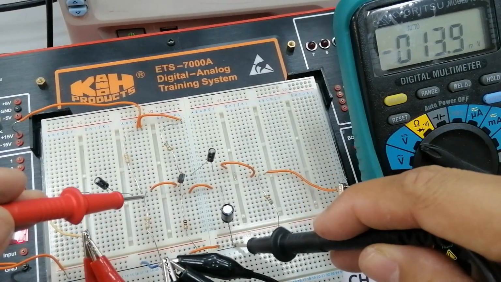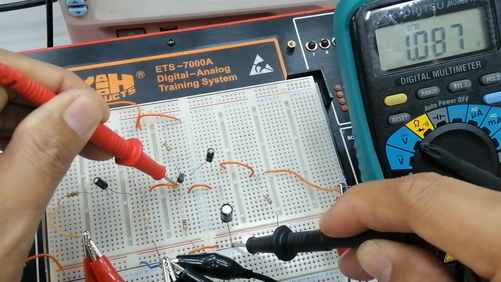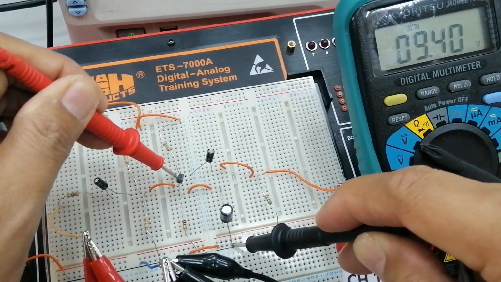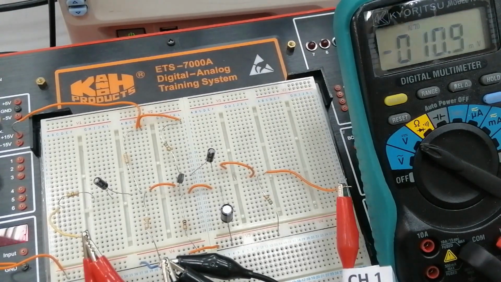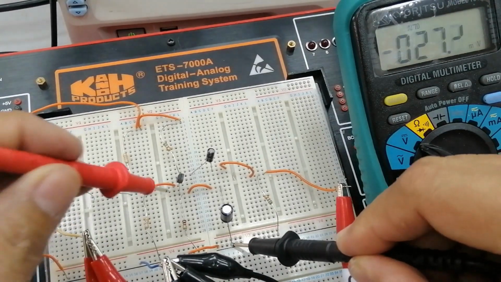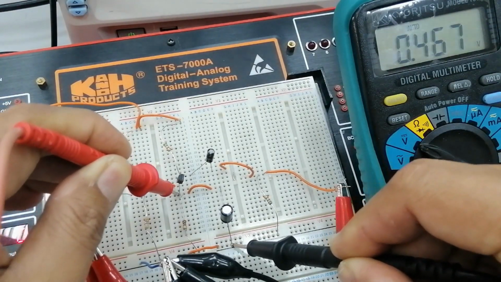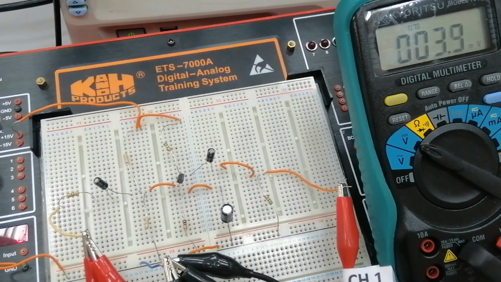From this ground up to the base here, VB is 1.087 volts. VC is equal to 9.4 volts. Then what is my VBE? Let me measure from here up to here. VBE is equal to 0.467 volts.